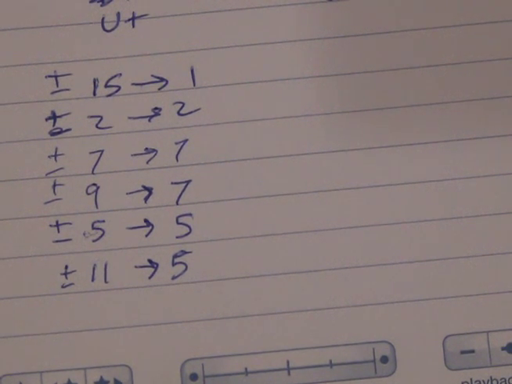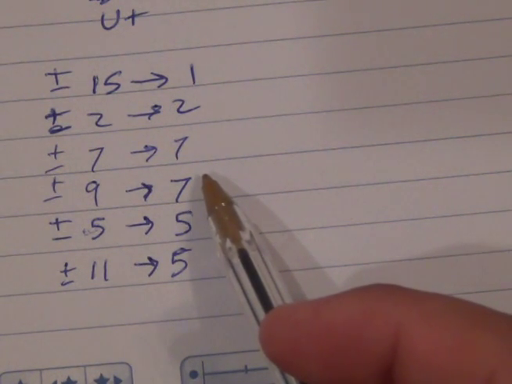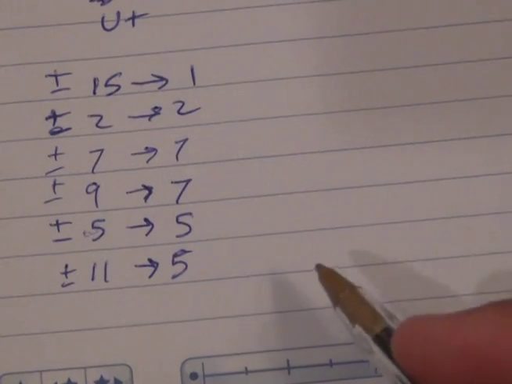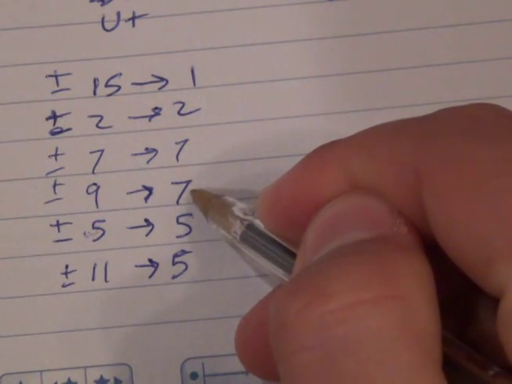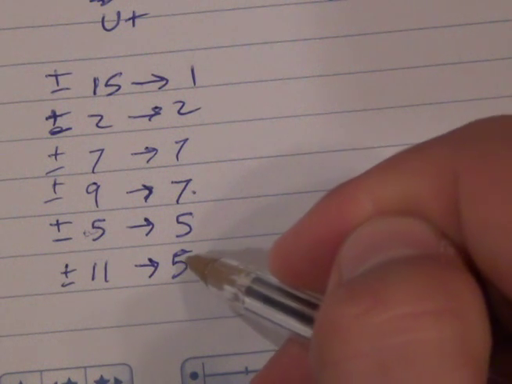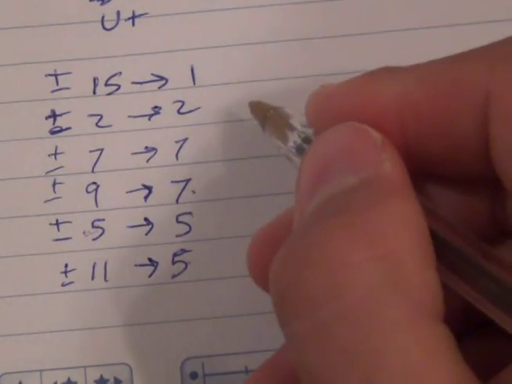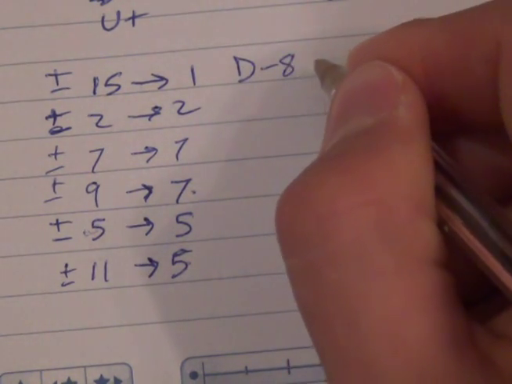So 8 minus how close the number is to 8. I guess it would be, because both of these are the same distance from 8. So we need to take distance minus 8.